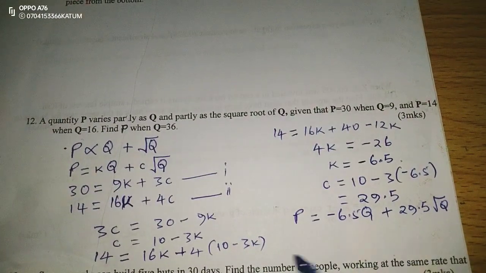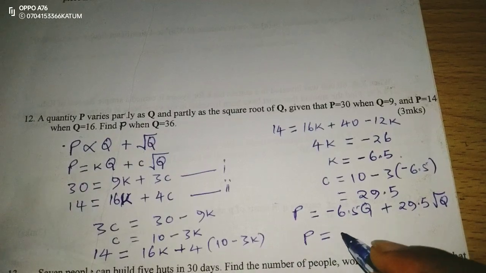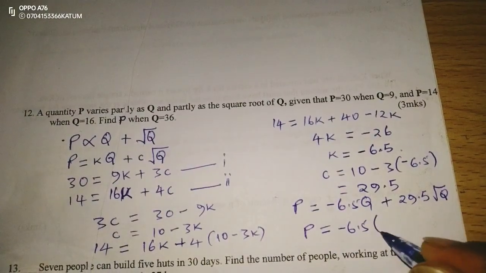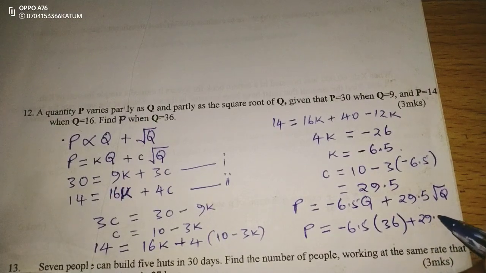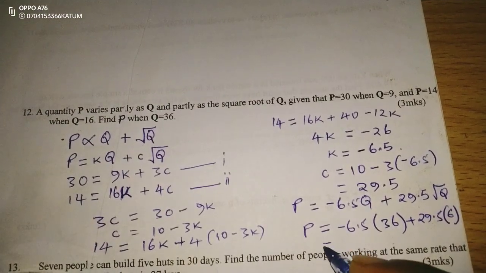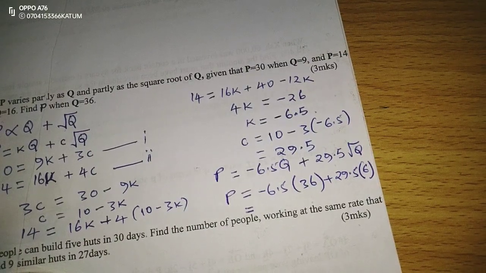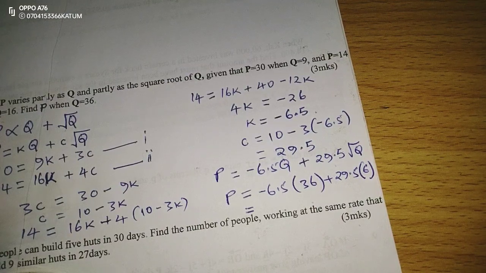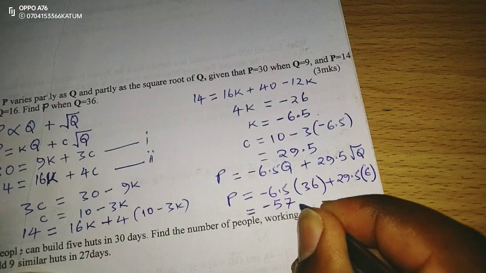Then now, from this we can find P when Q is 36. So negative 6.5 times 36, then we add 29.5 times the square root of 36, which is 6. So in this case, we're going to obtain negative 6.5 by 36, then plus 29.5 by 6. This is going to give us negative 57 as the answer.